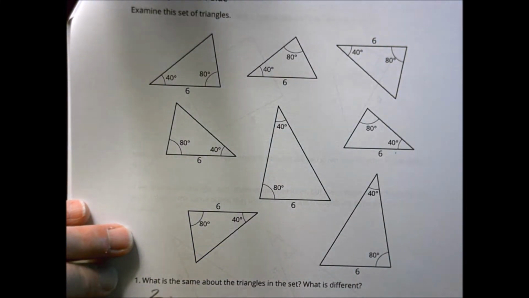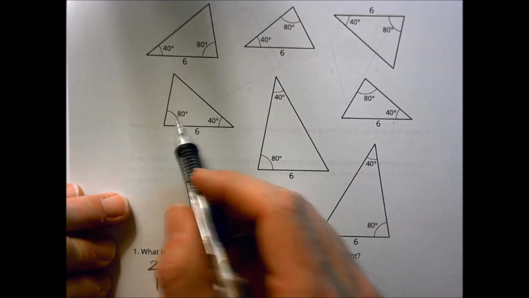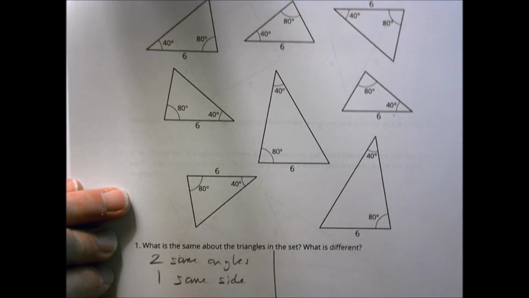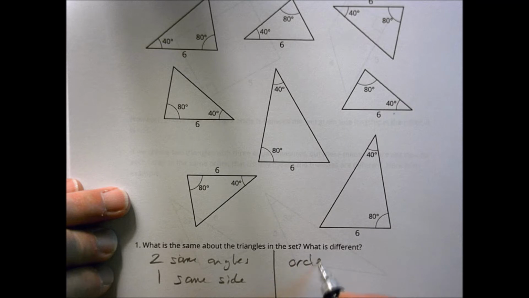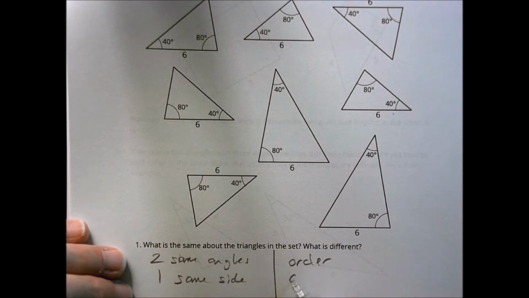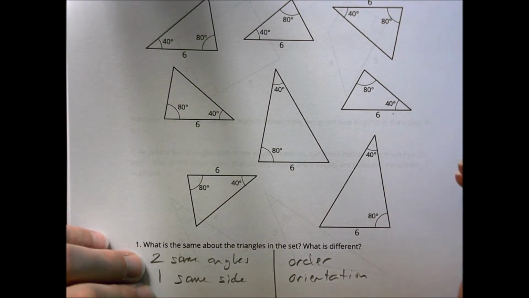So we have two of the same angles and one same side length once again, right? They all have 40, 80, 40, 80, 40, 80, and they all have a 6 in there. But what's different is the order, once again. We can also notice that the orientation is different, meaning the way they're spun and twisted there, right? So let's see what we can figure out here.